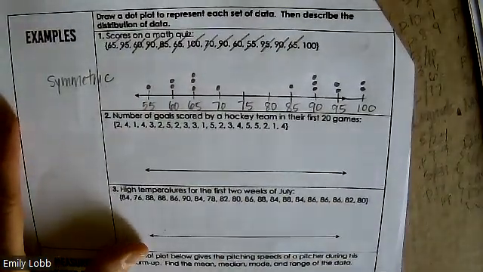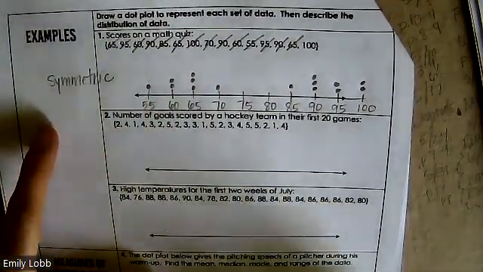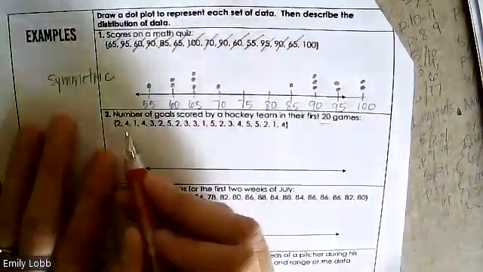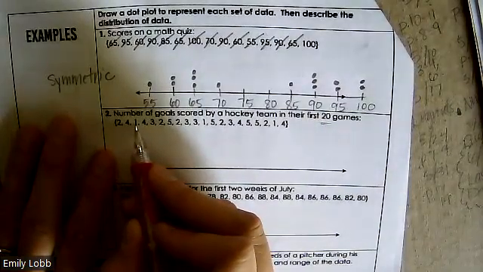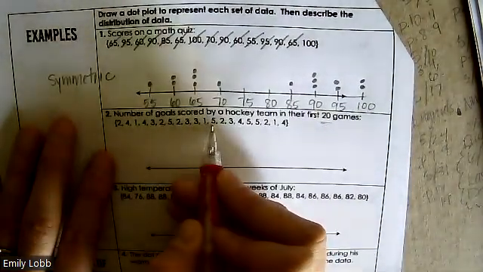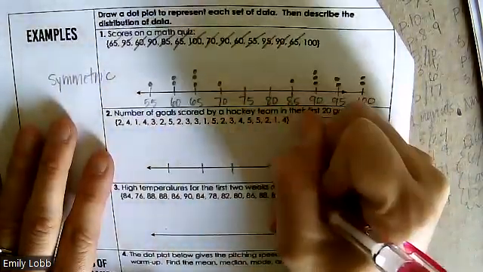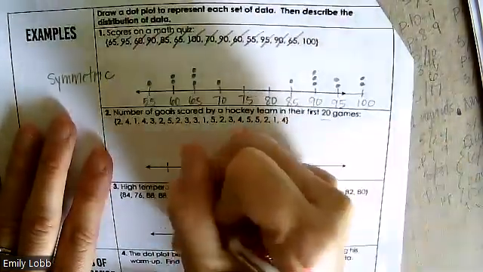All right, number of goals scored by a hockey team in their first 20 games. So I'm going to have 20 dots to put on this plot, and they range from, I don't see any zeros, so 1 to 5. 1, 2, 3, 4, 5.